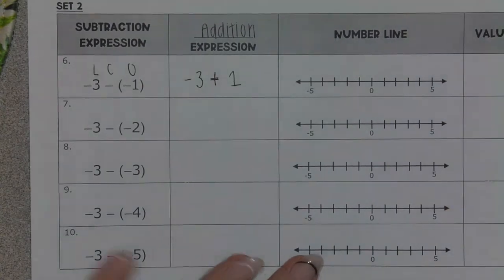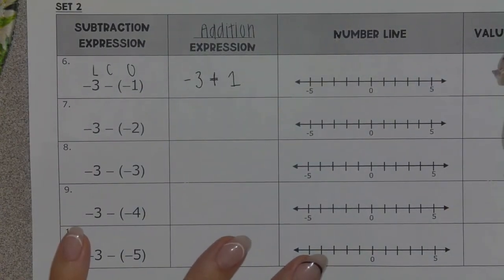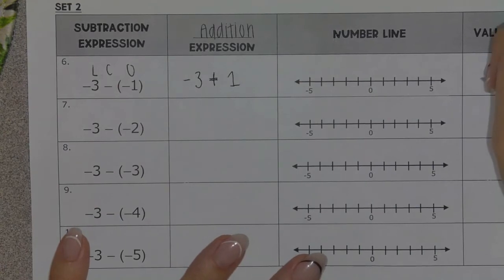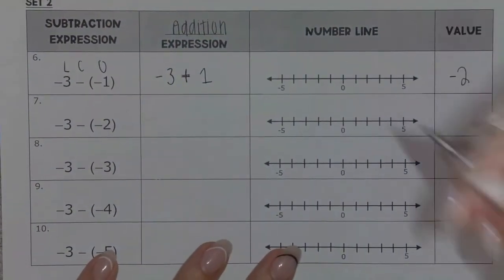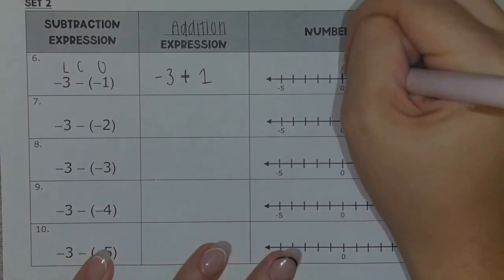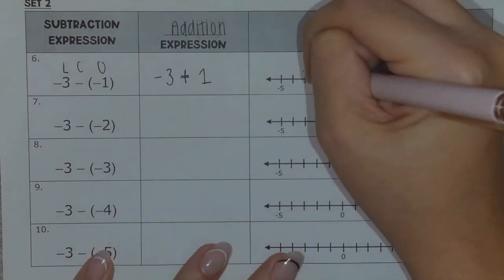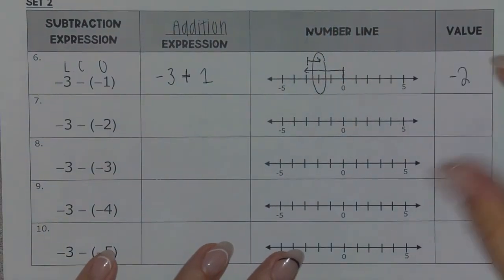My signs are different, so I'm going to subtract and keep the sign with the most. So 3 minus 1 would give me 2. The sign with the most is negative. So I have a value here of -2. And we can use our number line to prove it. So I'm going to start at 0. But this time, since it's a -3, I'm going to move to the left 3 spaces. And then a +1 tells me to move to the right 1 space. So I end up with -2.